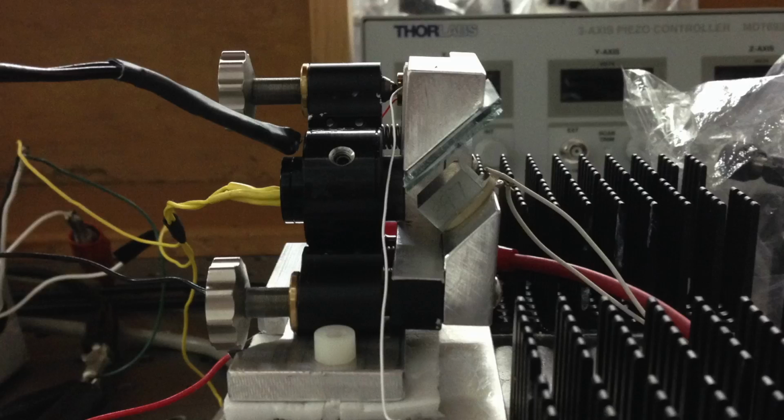I'm here in this spectroscopy lab to show you how to align an extended cavity diode laser. Our extended cavity diode laser is very compact. It has a small laser diode spaced about 1 centimeter away from a diffraction grating.